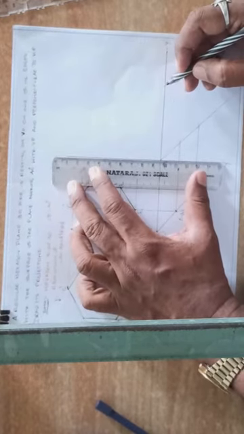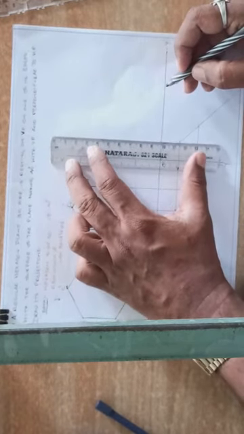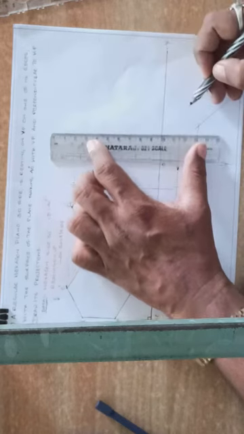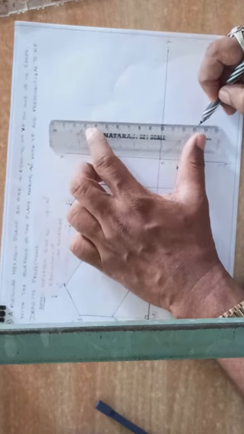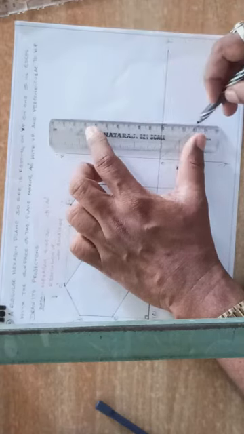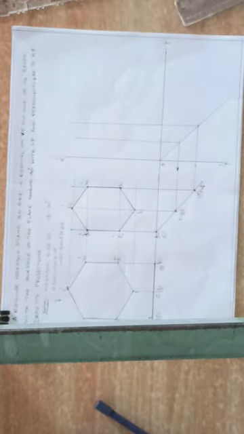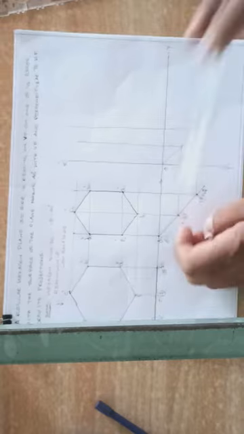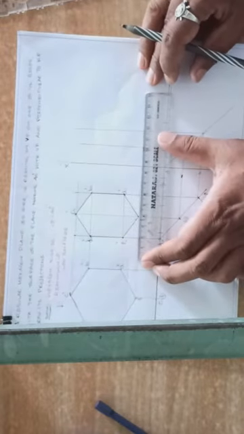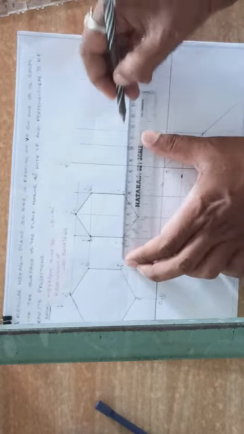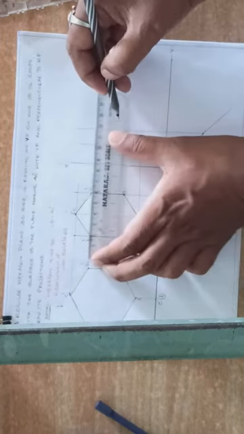Then vertical projector from these points, vertical projector, then again vertical projector, right. So now here again horizontal projectors, you have to extend it from the final front view, like this. Final front view, like this.